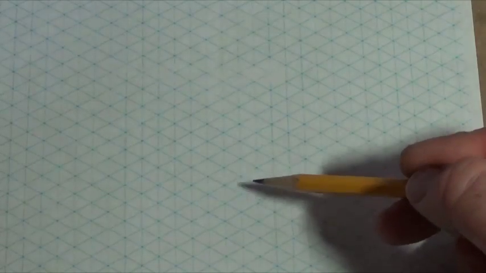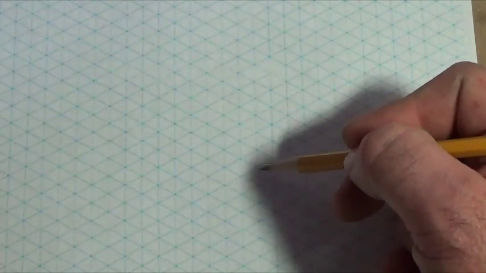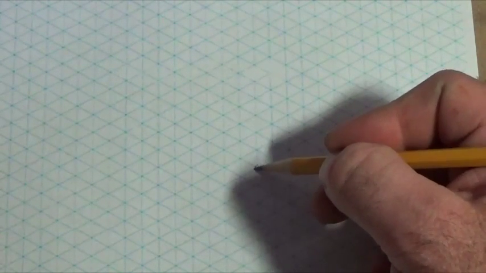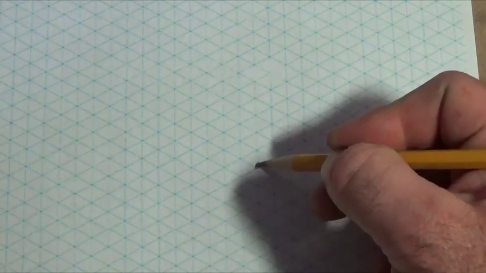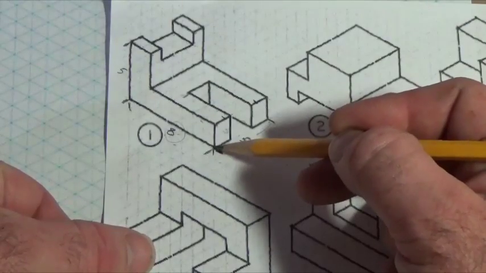You can start pretty much anywhere on the page as long as you are able to fit your shape on the page. I'm going to start pretty much in the middle, maybe slightly to the right of the center. If I start about right here, I'll put a point in there, and that's going to be my starting point. This point is going to be this bottom corner point on my shape.